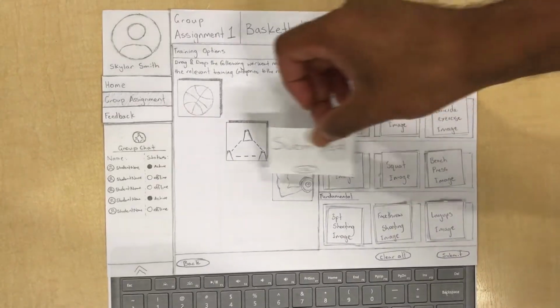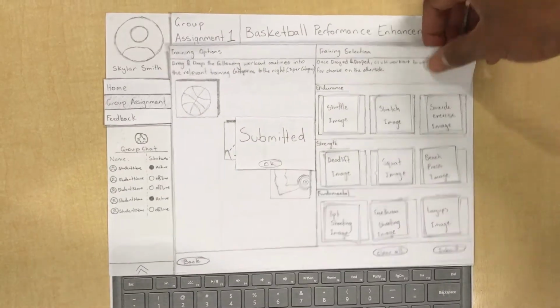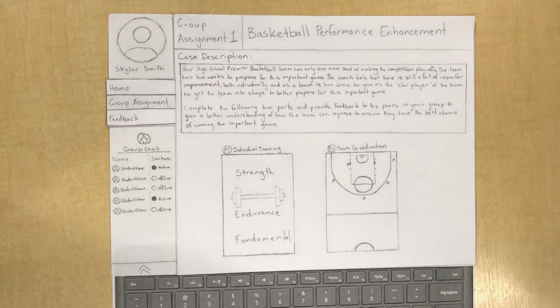He clicks on the submit button and is then given a prompt to confirm that he has submitted his answer.